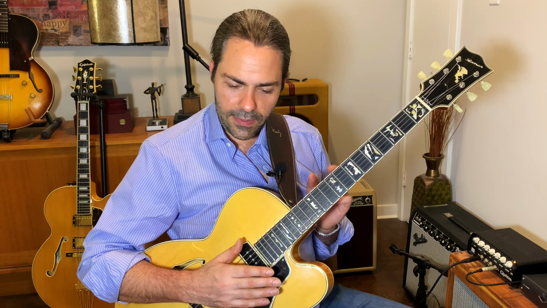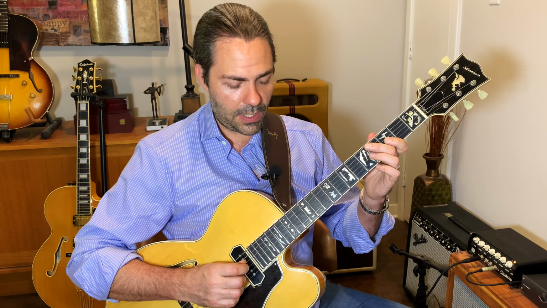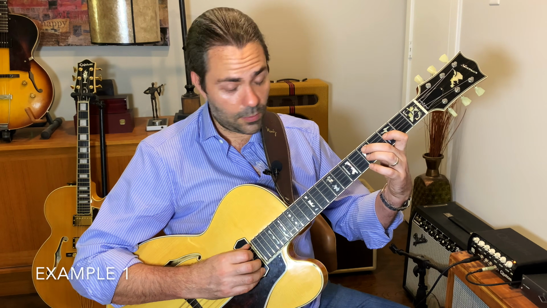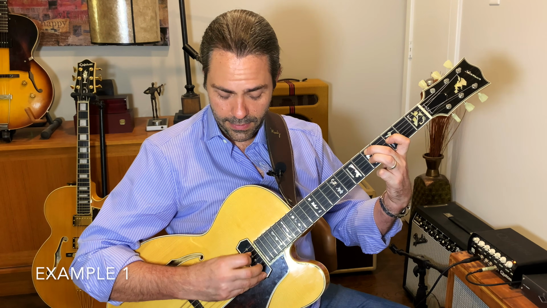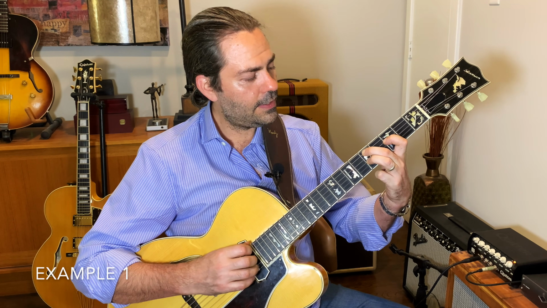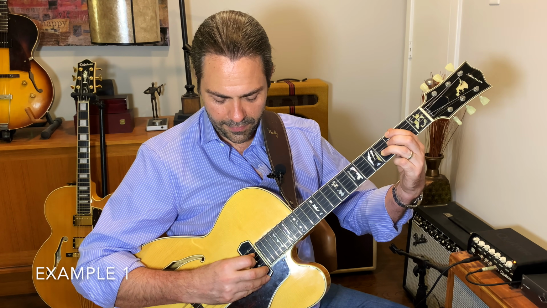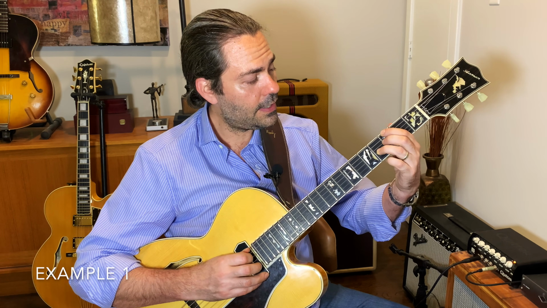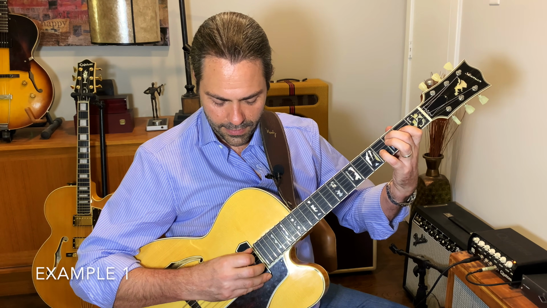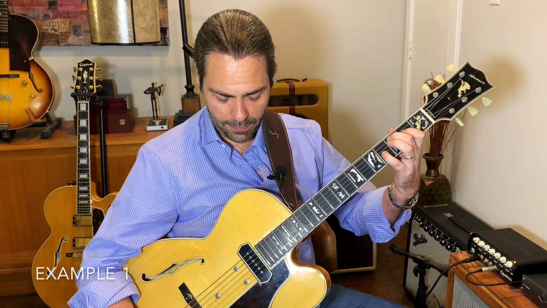So let's look at the key of C major. We're going to have D minor 7 as our 2, G7 as our 5, and C major 7 as our 1. And I'm going to use shell voicings because they're very easy to see. So D minor 7, D is my root, F is my flat 3rd, C is my flat 7. G7, G is my root, F is my flat 7, B is my 3rd. C major 7, C is my root, E is my 3rd, and B is my major 7.